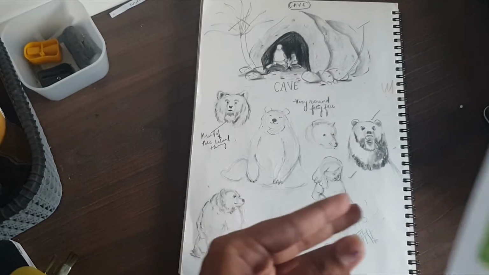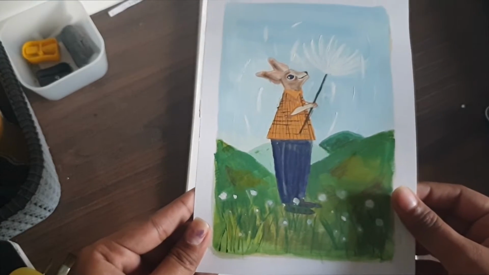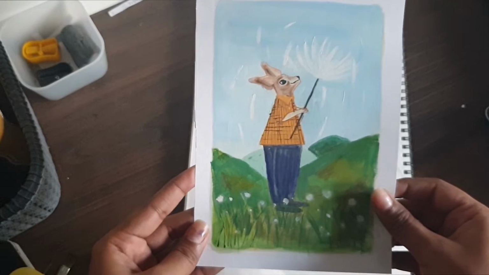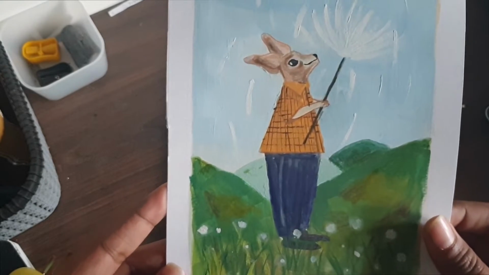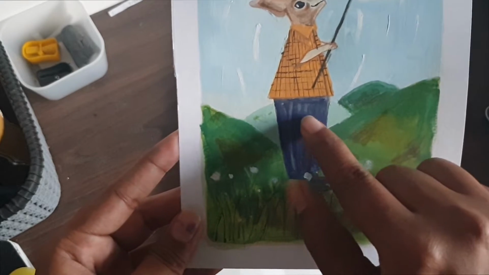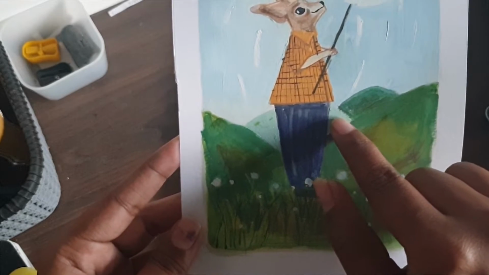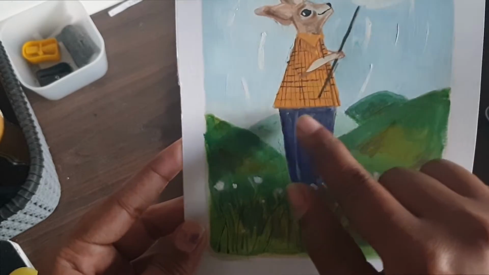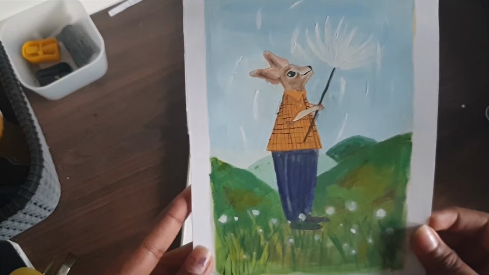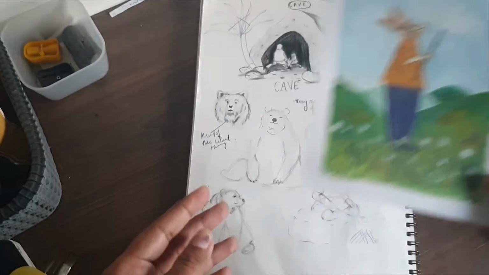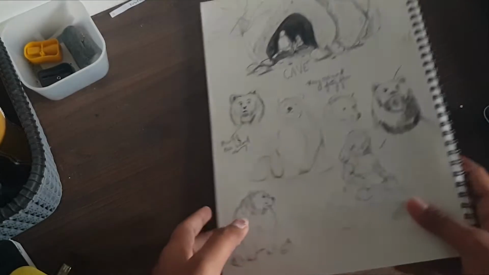The second word was dandelion, and I painted this. So I made a mistake in this one, wherein the lightest mountain should have been at the back, but I made that mistake and I did not correct it later on. But I like this one much better than the first one.